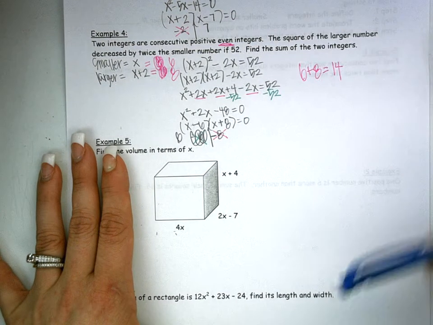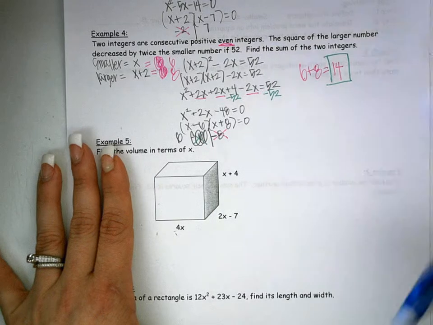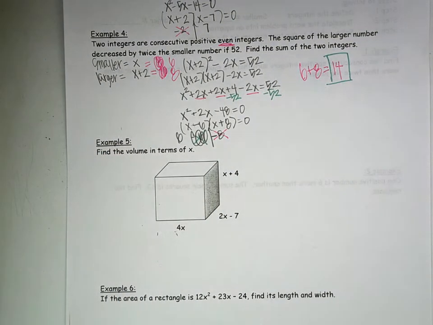So the sum of the integers is 14. Maybe all three of them have to be right. Oh, I'm sorry. No. Dumb question.